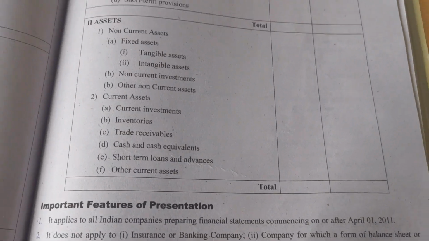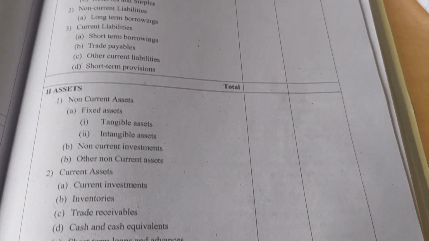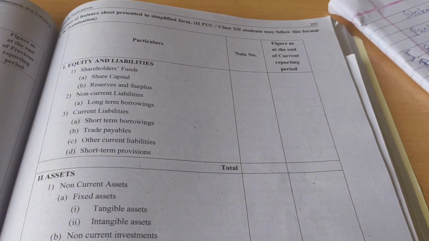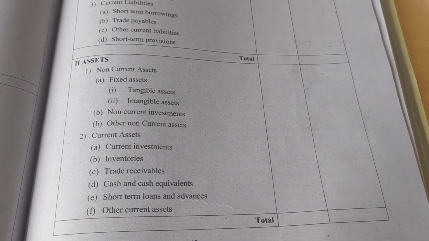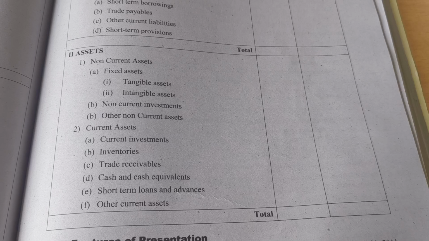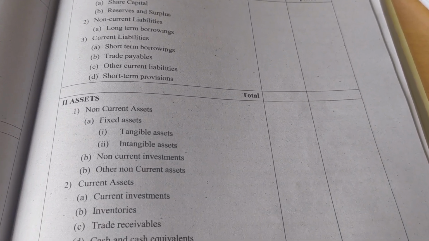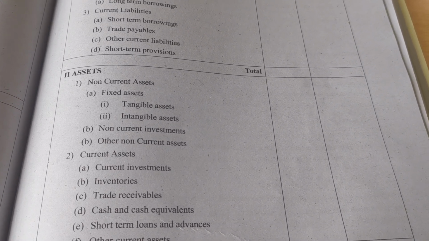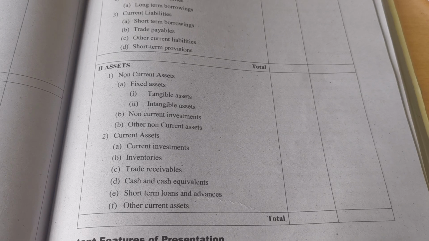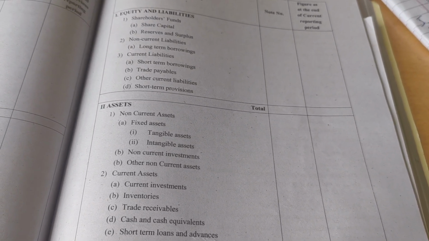This is the format, and here the assets should be equal to the liabilities. If the assets are 5 lakh, the liabilities should also be 5 lakh, then only your balance sheet is correct. In the problem they have given all the information, you need to bifurcate it, divide it into assets and liabilities, write under the format and tally. That's it. You will be getting 6 marks, and it's very easy. If you learn the format, it is very easy to get the answer.